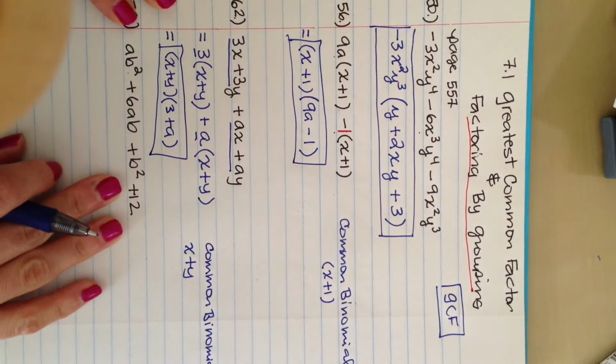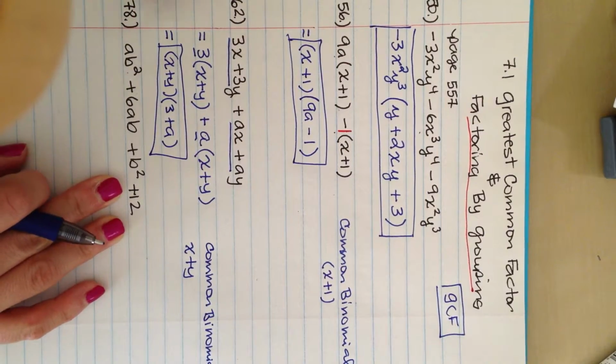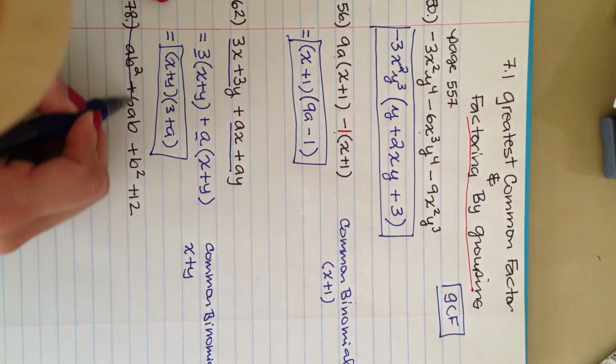And we're going to stop at number 62 for this one. So skip 78.